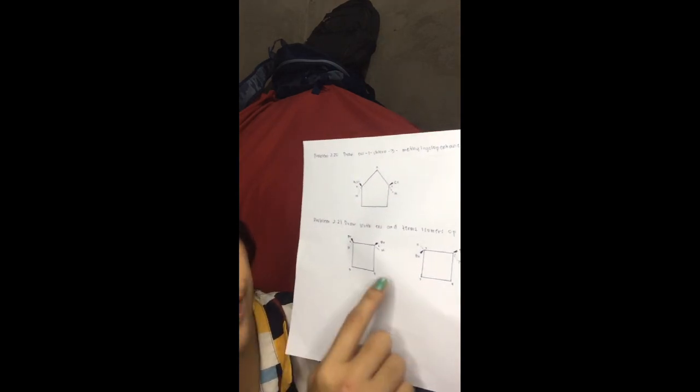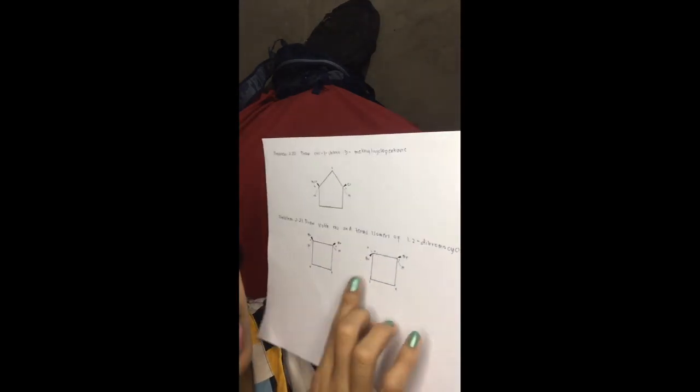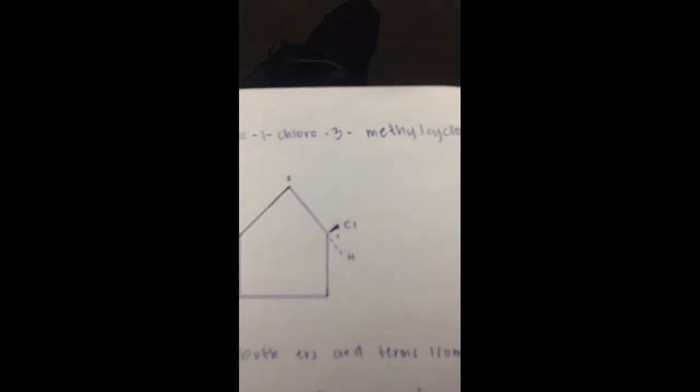So Br, H, H, 1, 2, 3, 4. So the second one is hydrogen, Br, hydrogen, 1, 2, 3, 4. So this is what I drew in problem 2.21. So that's all my answer in learning activity.